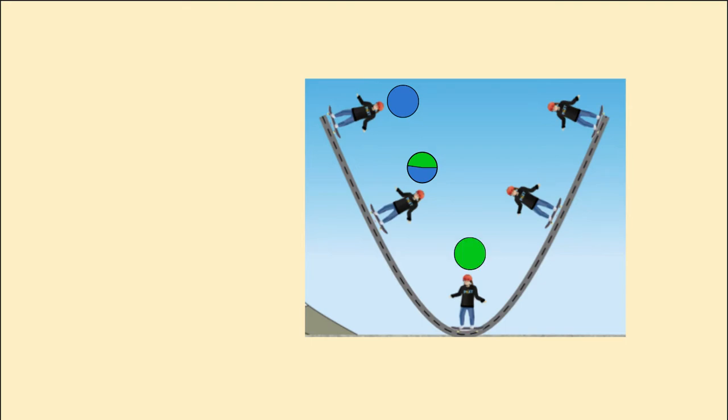At the bottom, she was going as fast as she could, and all of her energy was in the form of kinetic energy. As she rose again, some of that kinetic energy switched back into potential energy. You can see the blue growing.